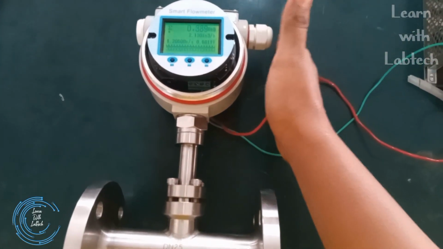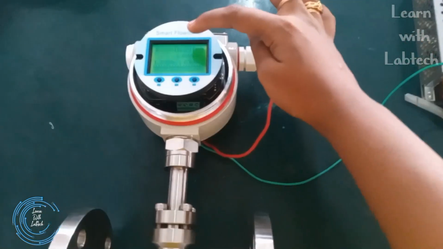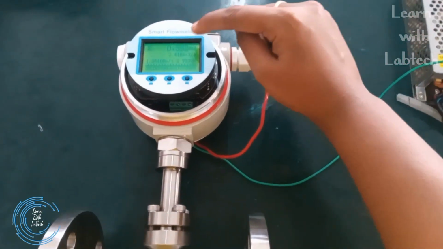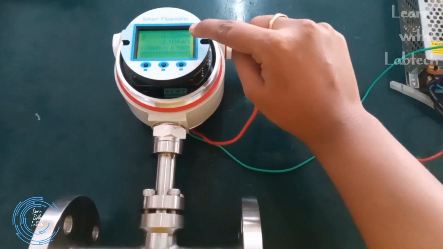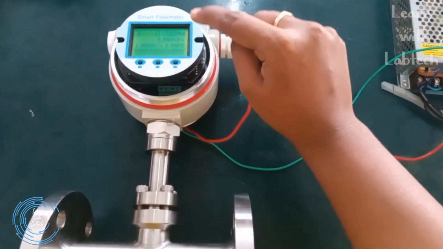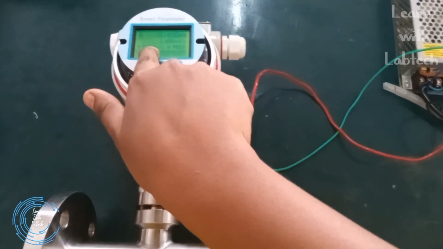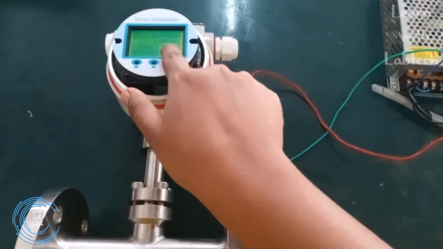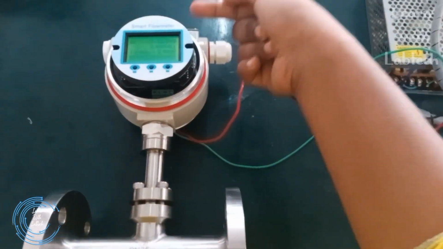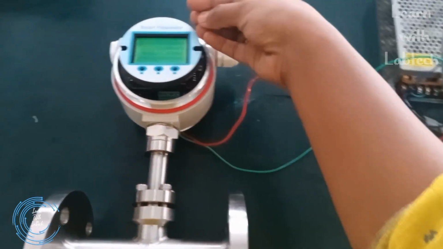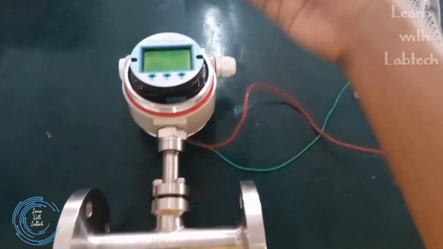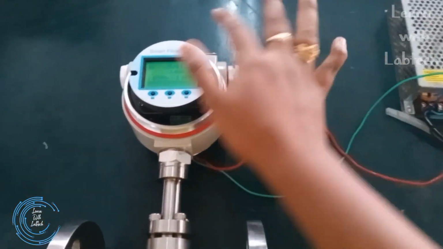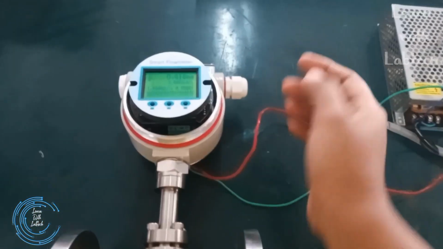This is the initial condition. You can see that the cumulative flow is 0.3, instant flow 2.8, and the velocity 1.6, voltage 0.7. We'll just do an experiment of giving compressed air inside the inlet valve. Let's see how the value changes from the initial to the corresponding values.